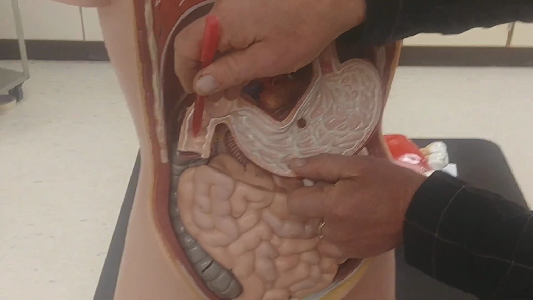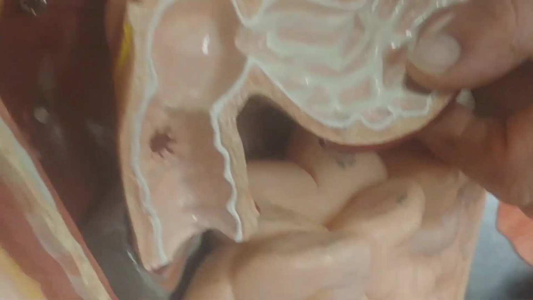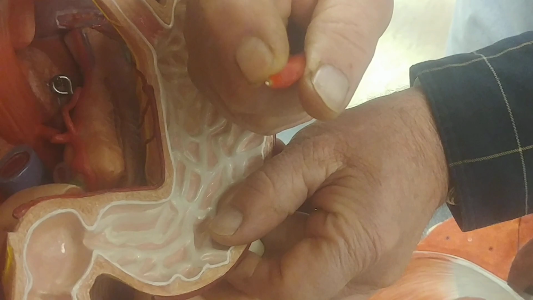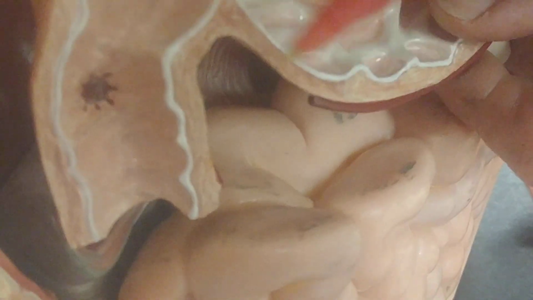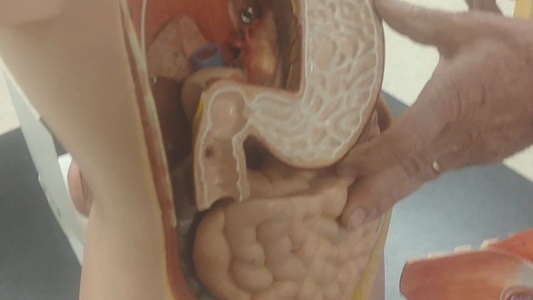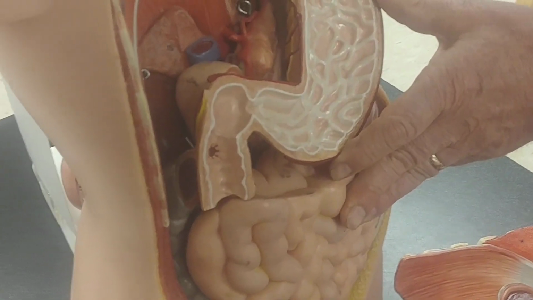right over in here, you'd see a lot of little tiny finger-like projections. Probably no bigger, maybe even smaller than the end of this pin. It'll be right in there, just thousands of them scattered around there. They create a large surface area for food to be absorbed into the circulatory system.